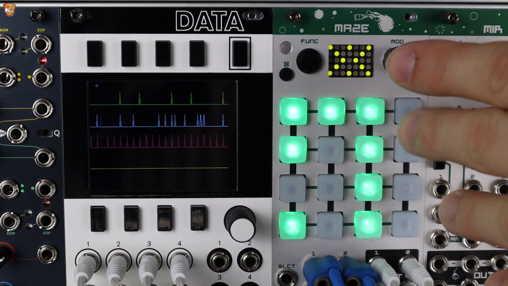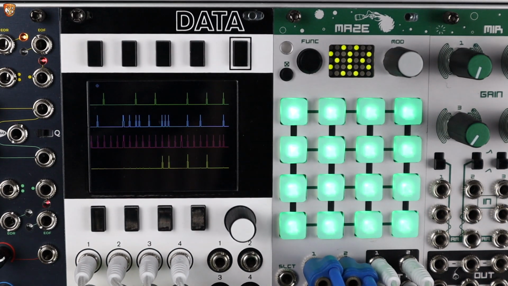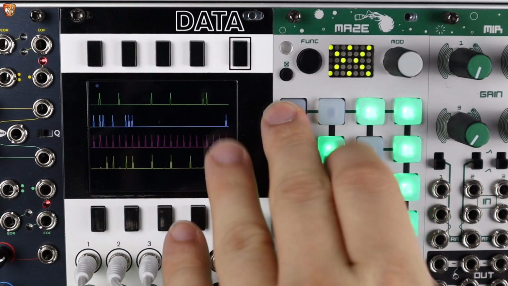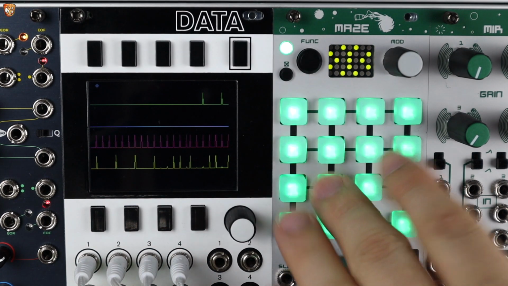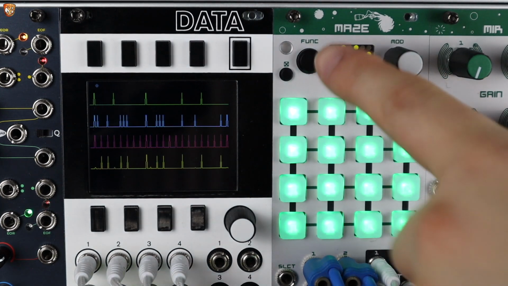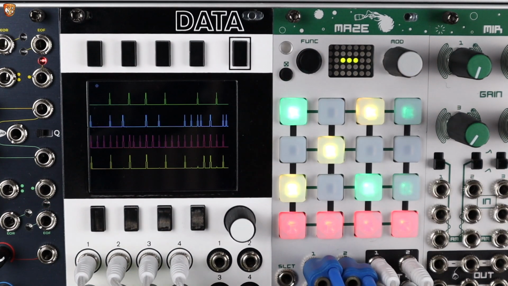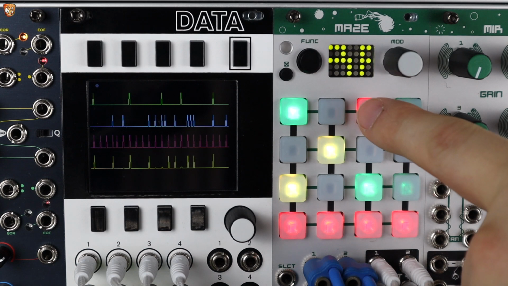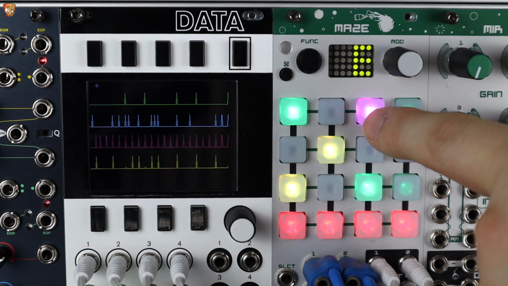And hit the encoder. But holding the function button into settings, I'm going to go through to the continuous control.